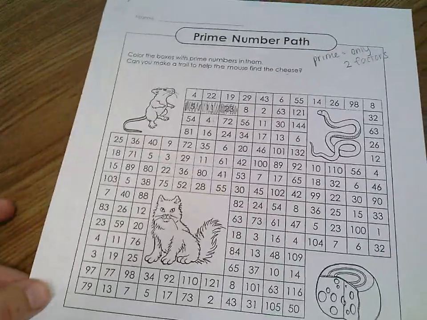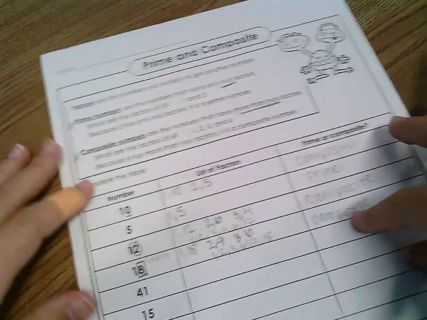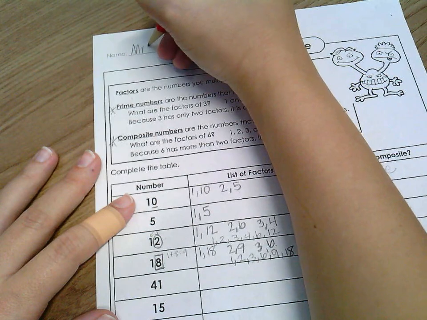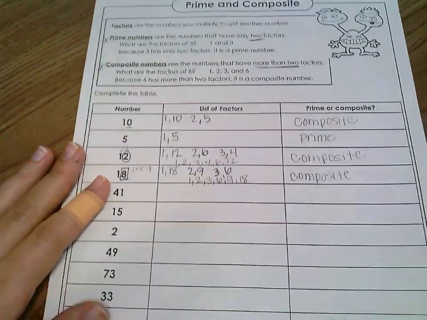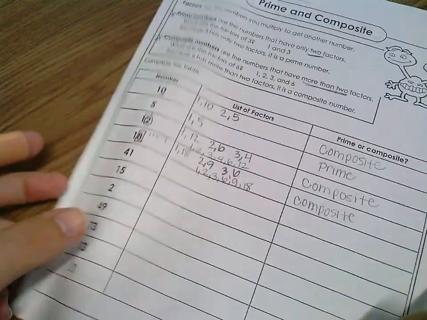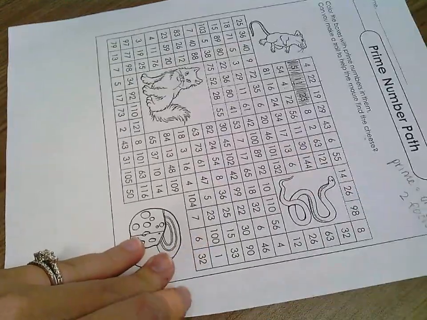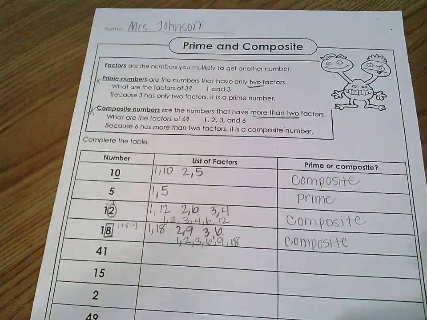Hand this paper into the math basket up at the front. Make sure your name is on it. Otherwise, I don't know who to give credit to. I would finish this side first to help give you an advantage on this side. Good luck, 4th grade. Have fun and keep learning.